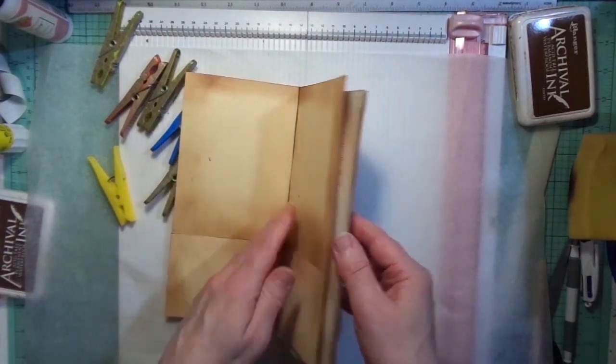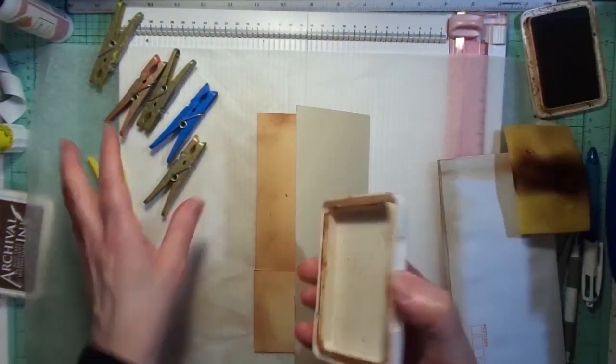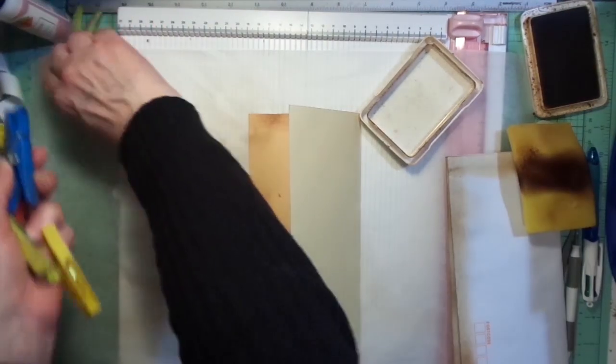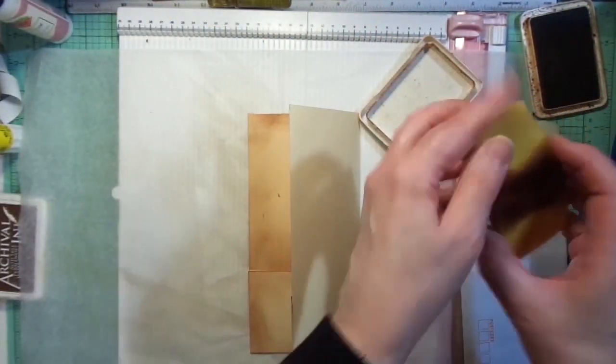Okay, so that will mean we will need to do this. So let's just throw them over there.